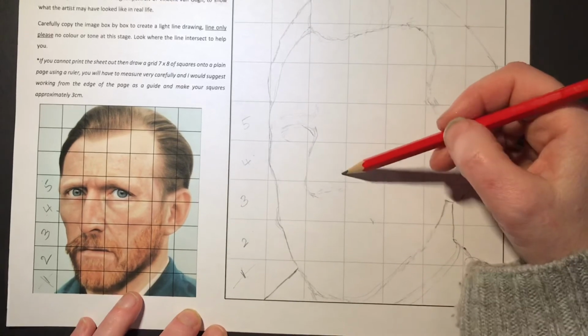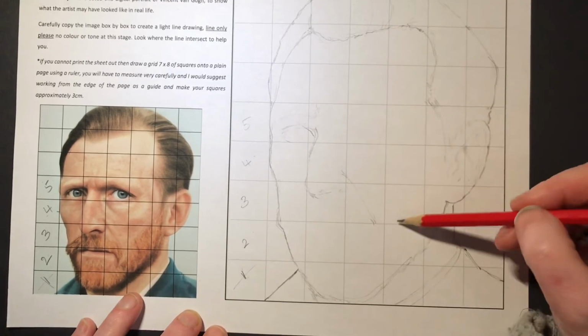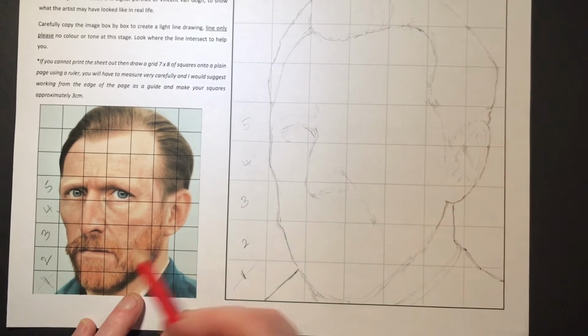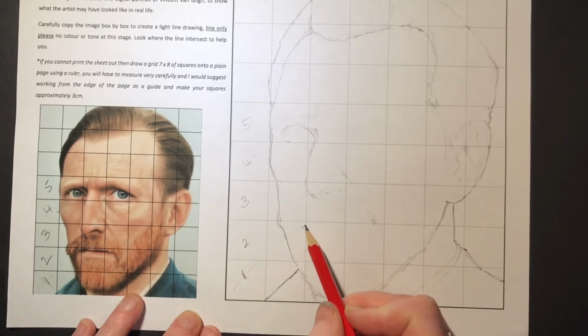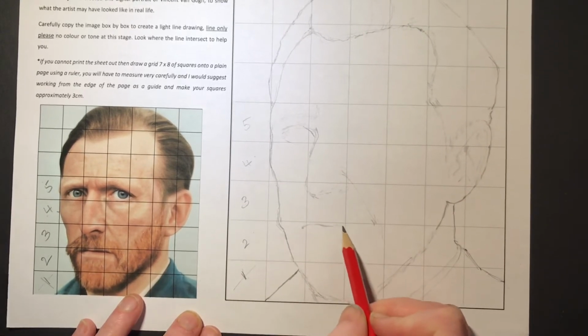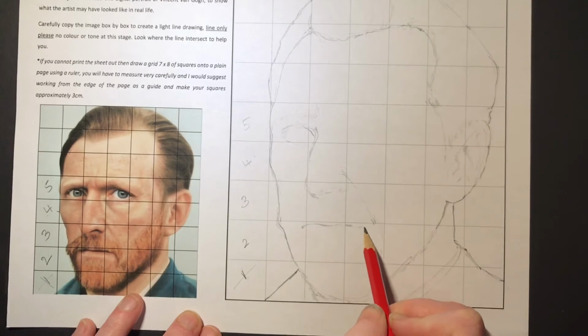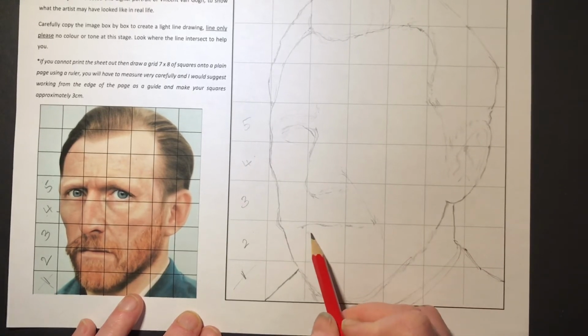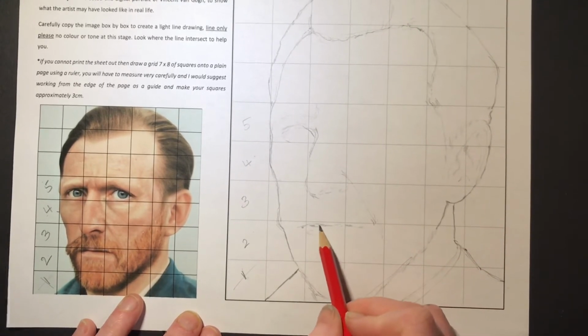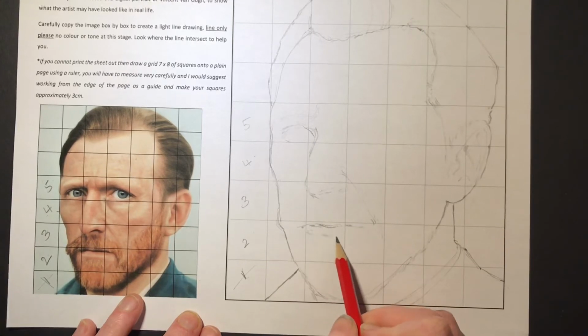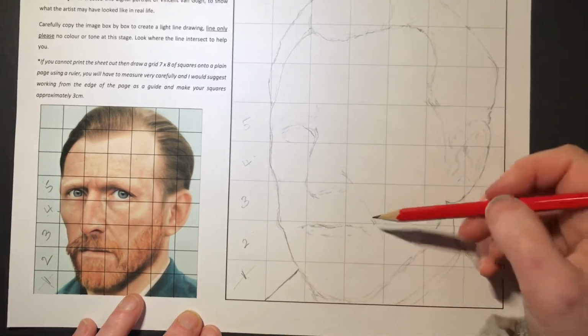Because of your cheeks, there's usually a line running down from the side of your nose down to your mouth. I'm just adding that line in and taking that to the edge of his mouth, and that's helping to join the mouth and the nose all together. And then I'll start to draw the shape of the mouth.